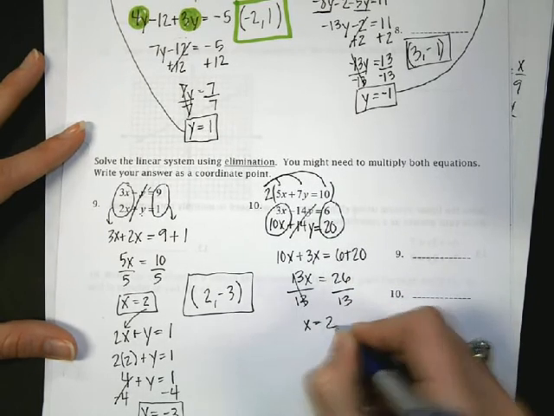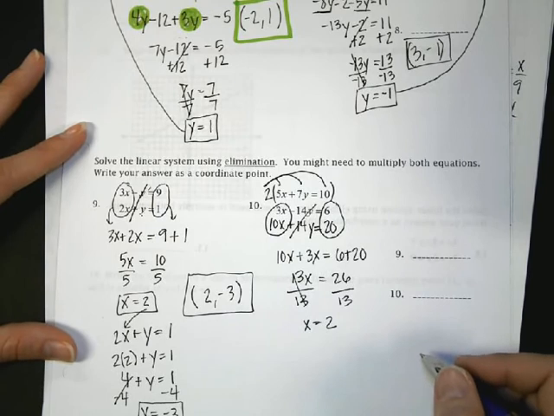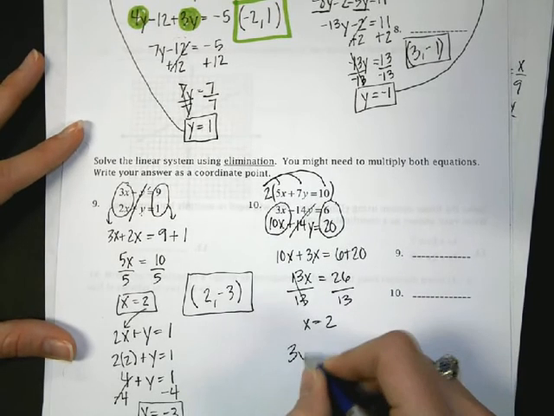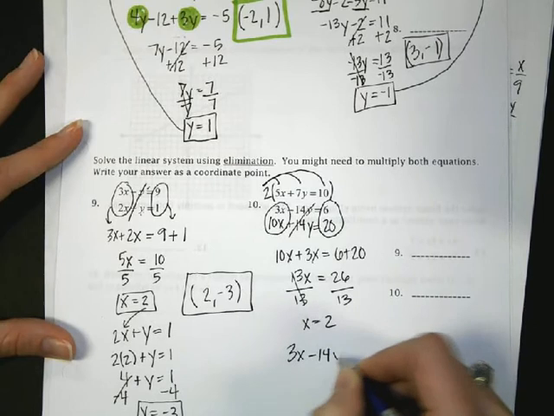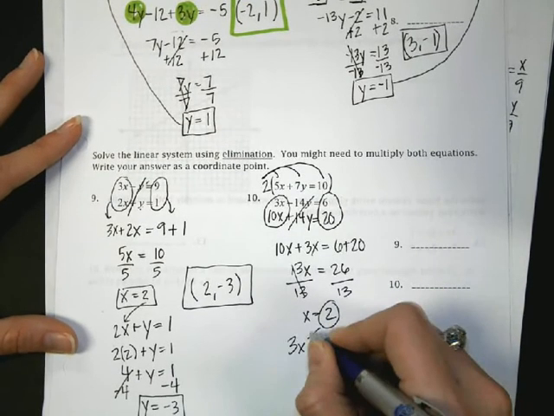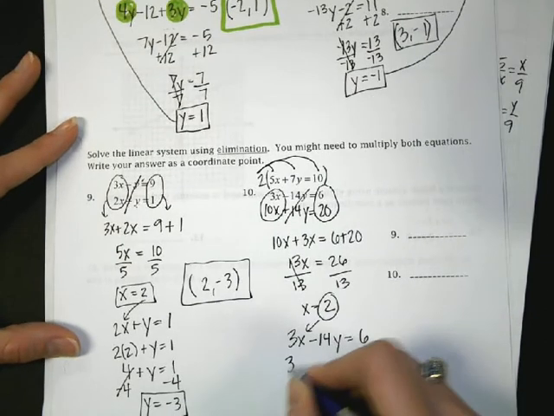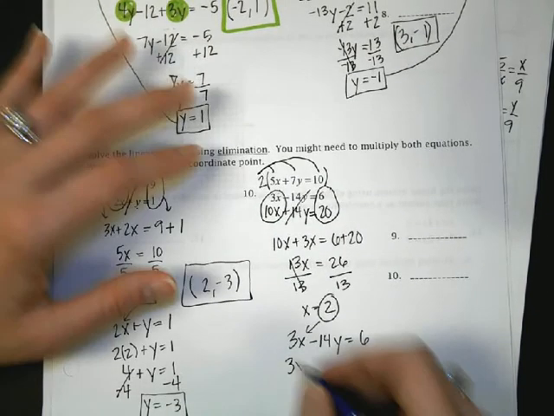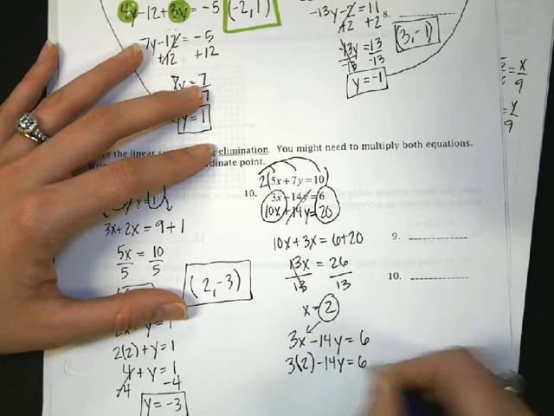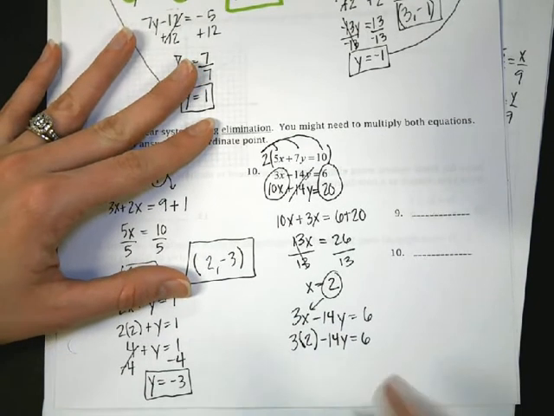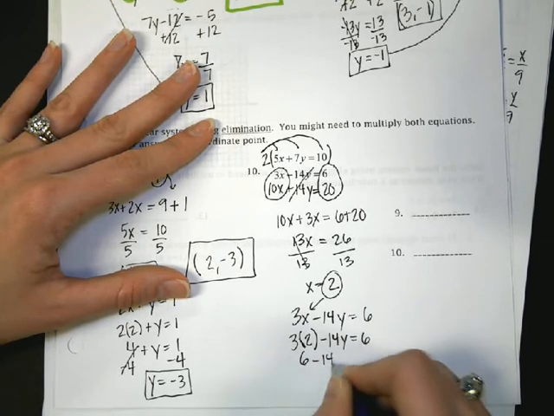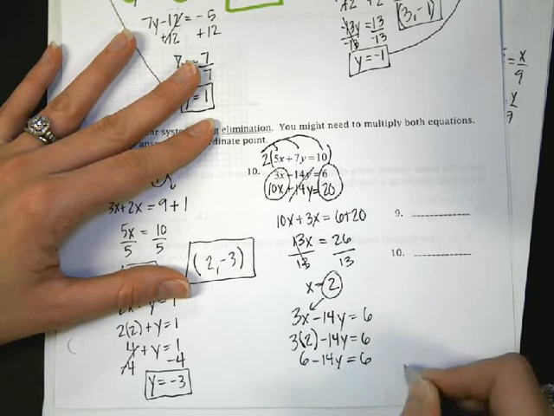Once you have your x variable, you go back and plug it into the most simple equation. I like the second one, 3x minus 14y equals 6. So I take that 2 and I plug him in for the x. 3 times, we'll make those parentheses, 3 times 2 minus 14y equals 6. 3 times 2 is 6, minus 14y equals 6. Subtract 6 from both sides.